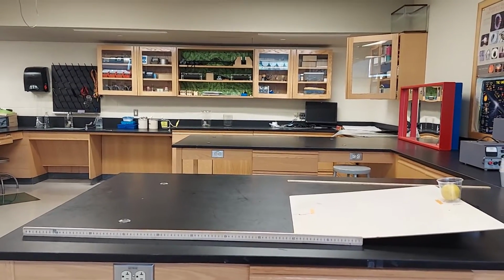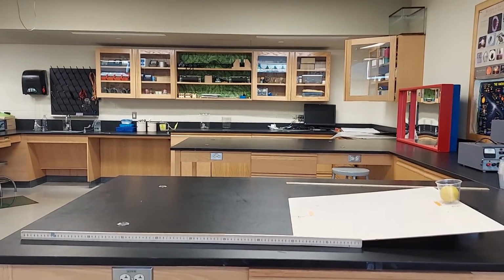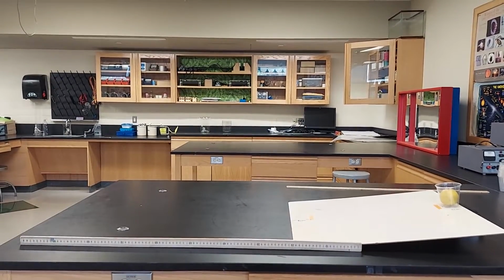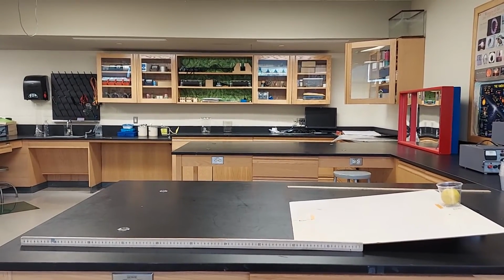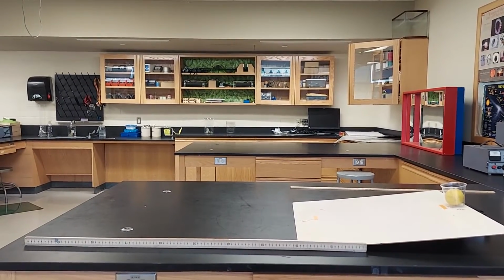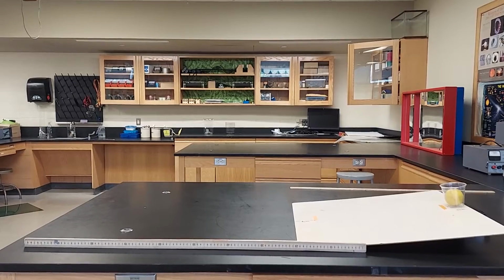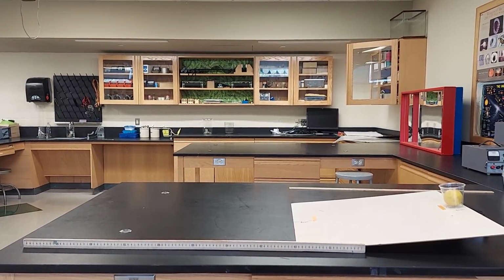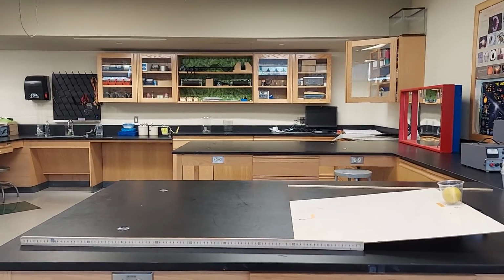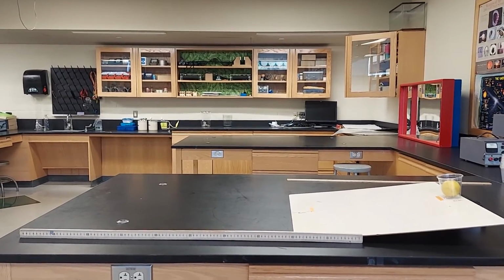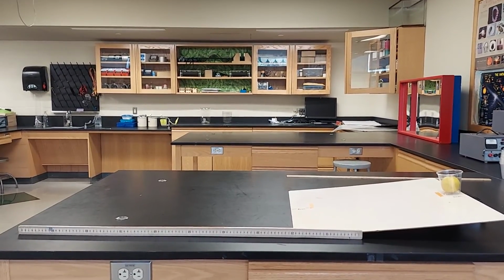Those are things you need to work on with your team so that you have a design which is going to allow accuracy, precision, and certainty, and a way to represent the data and the results so that somebody observing understands what you did and what your results were and how you came to them. Any questions, we can talk about them in class.